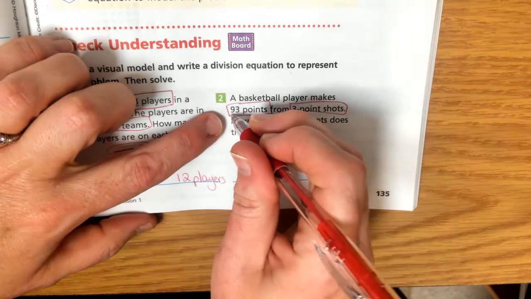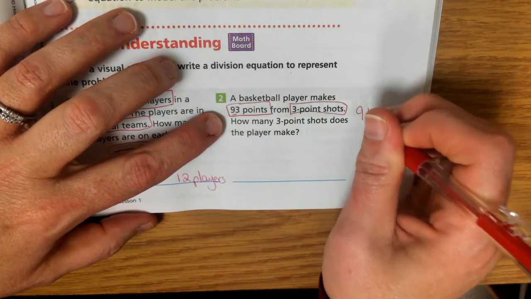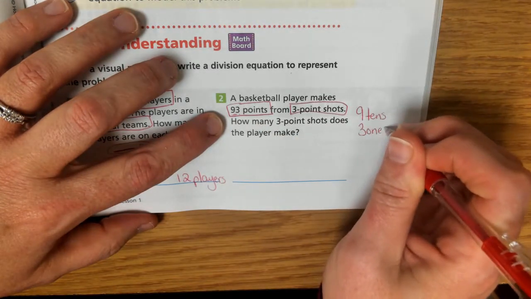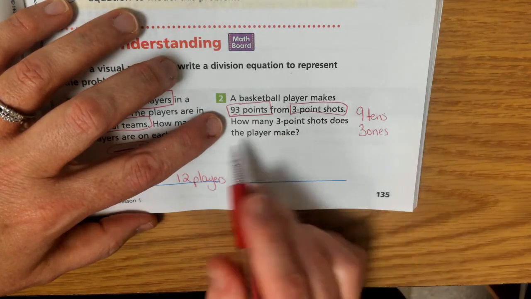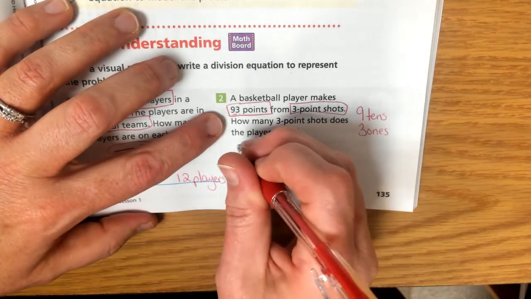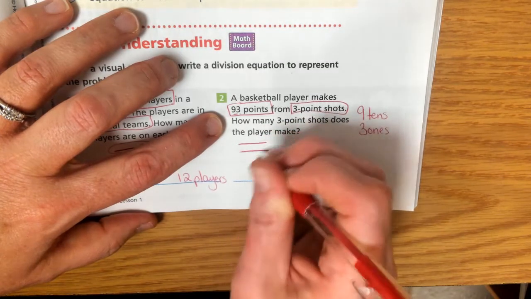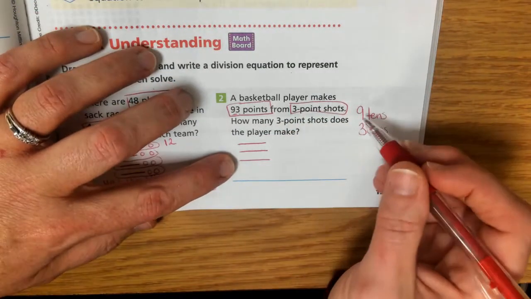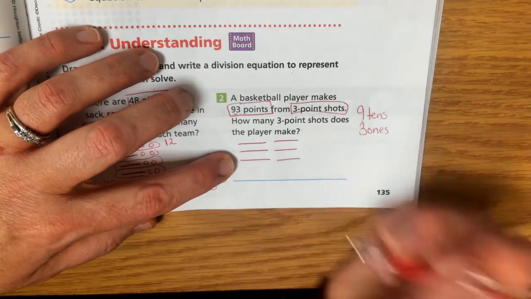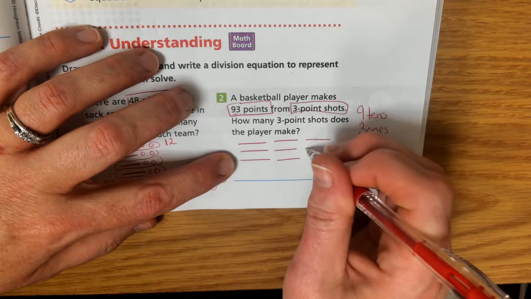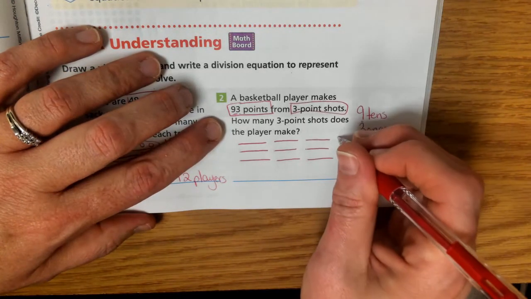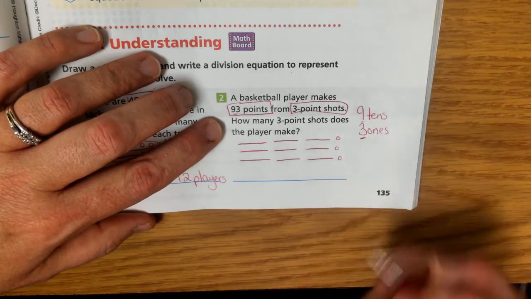So if I have 93, I'm going to have 9 10s and 3 1s. So I'm going to take my 10s. I need to put them in groups of 3, right? Or I need 3 rows. So I'm going to go 1, 2, 3. There's 3 rows, but I need 9 of those. So 4, 5, 6, 7, 8, 9. And then I have 3 1s. So I just need to put 1 1 in each row.